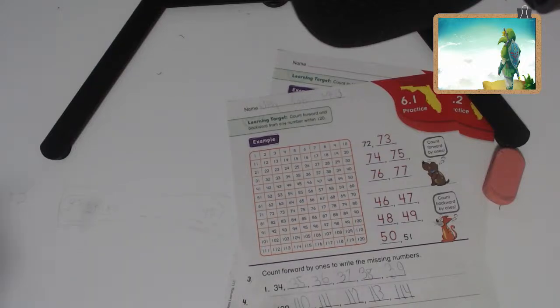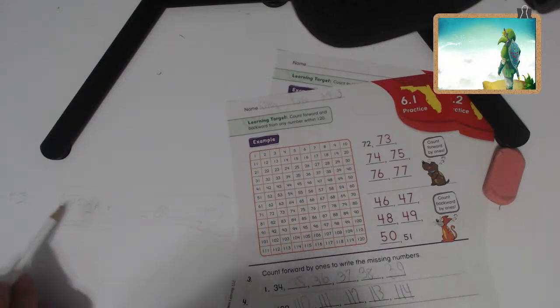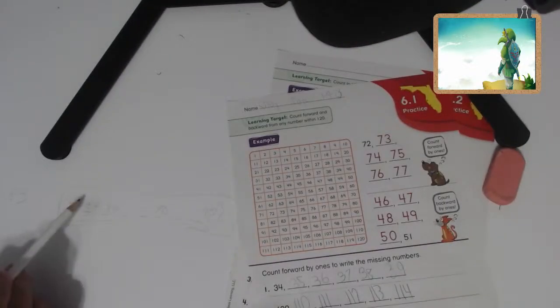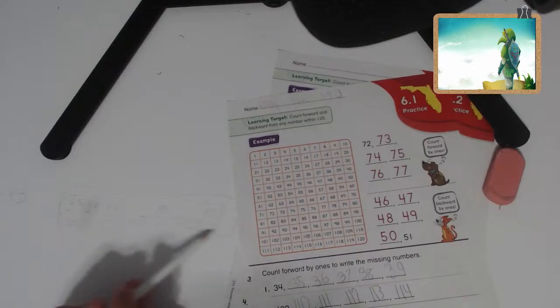No. What about the number 90? Is the number 90 in between 85 and 95? No. So where does it go then? It goes here.